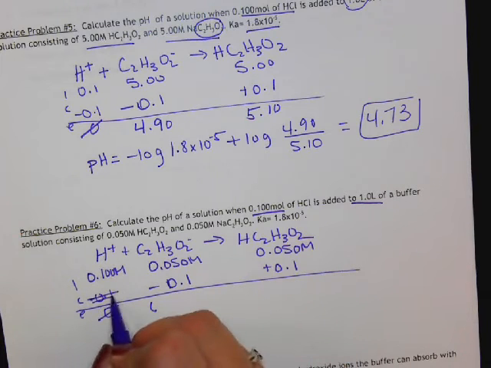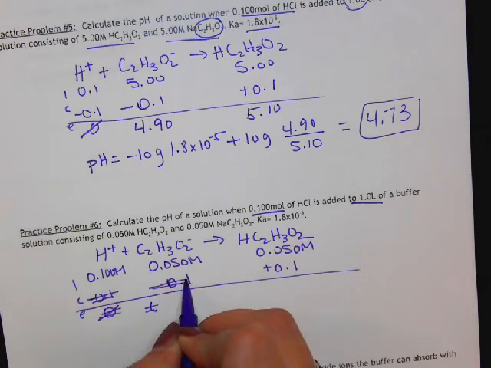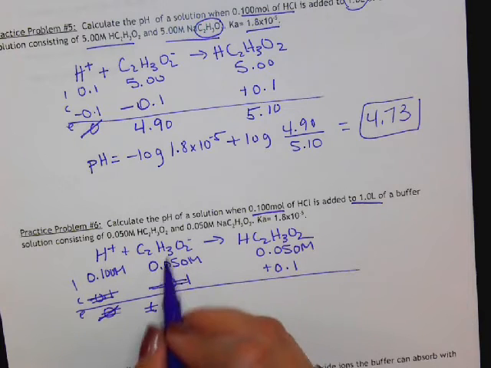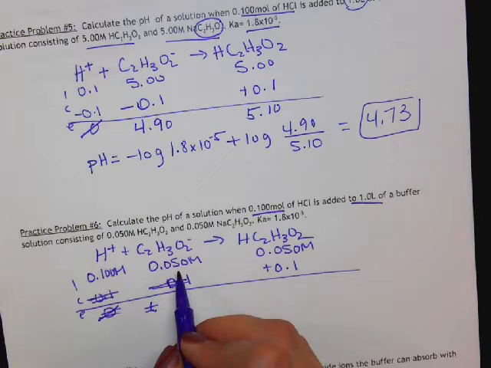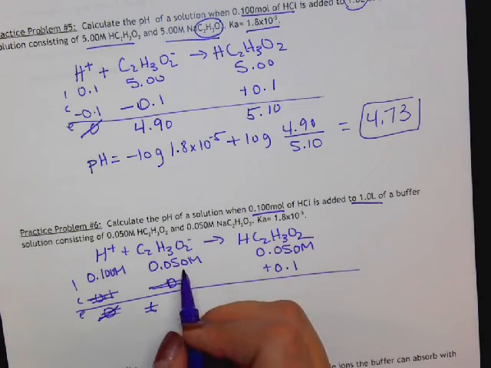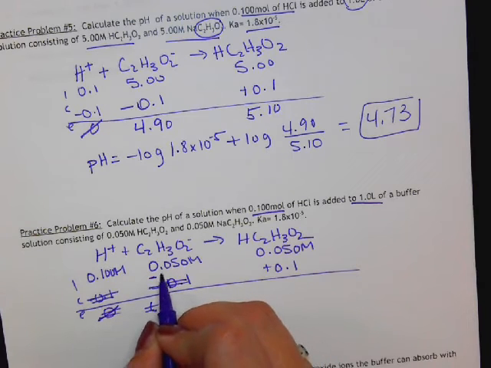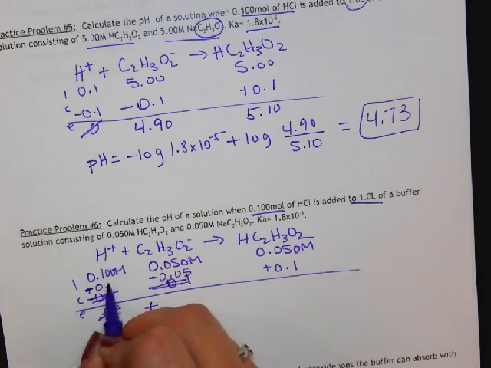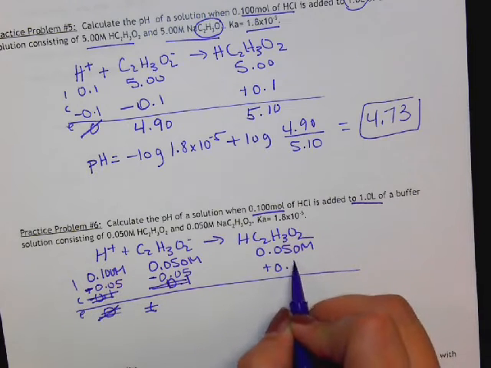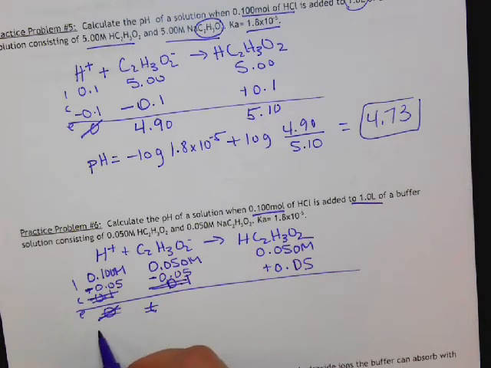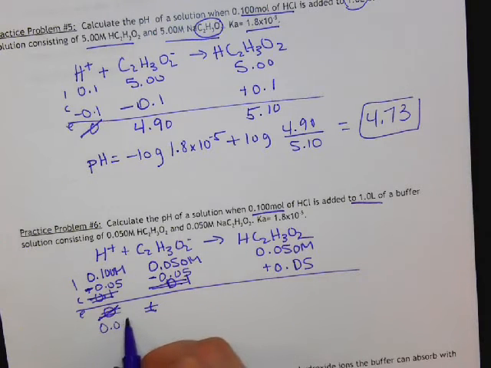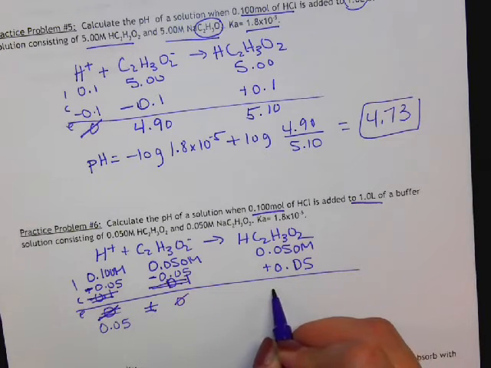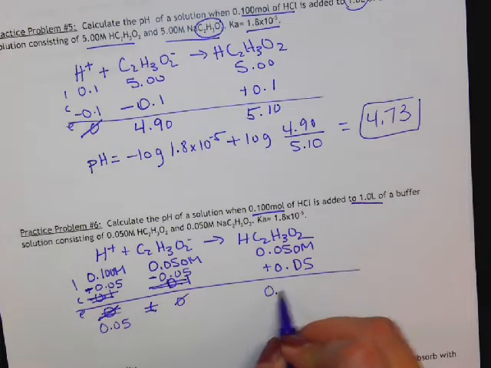Nope, we're not. Sorry. Now this time our acetate ion rather is our limiting factor. So we would change by that 0.05, minus 0.05, plus 0.05. Sorry about that. And so 0.1 minus 0.05 leaves us with 0.05. None of this, and over here we get 0.1.